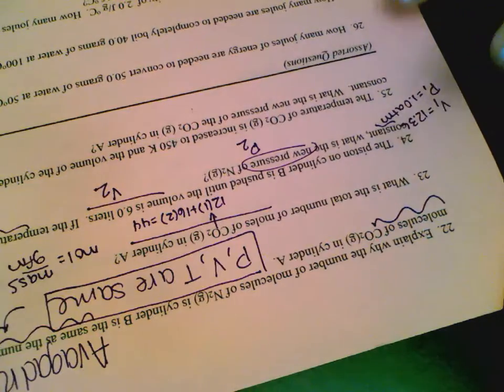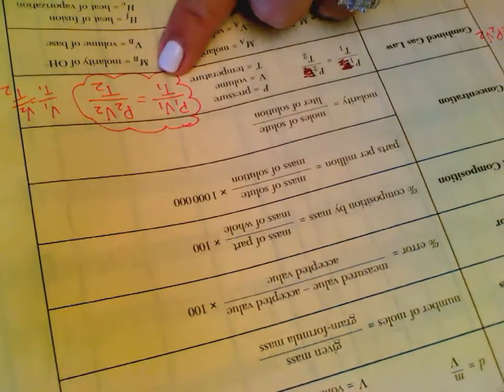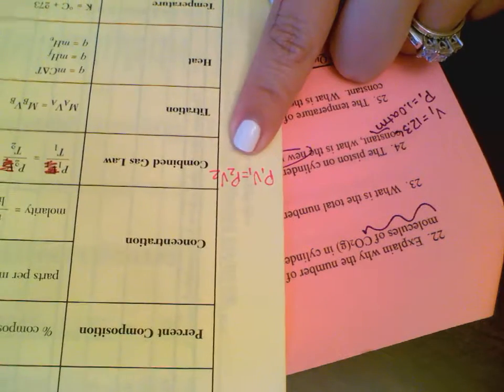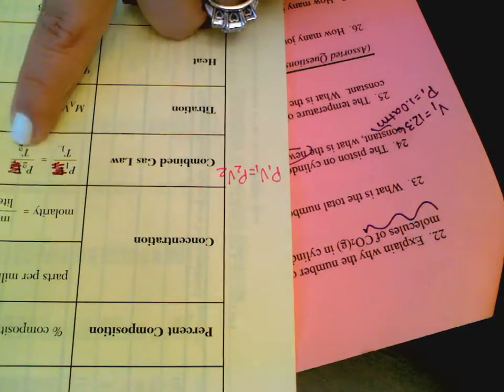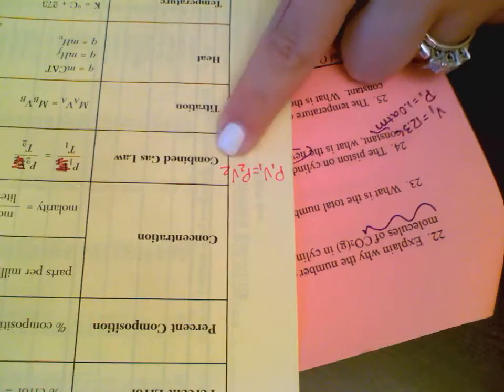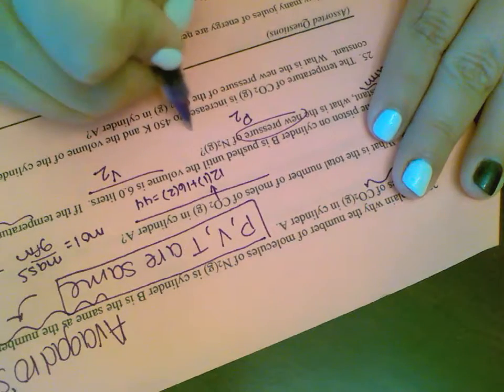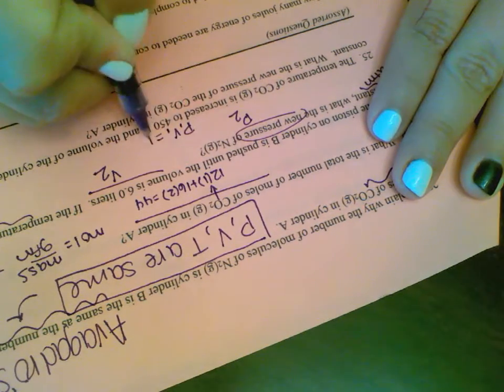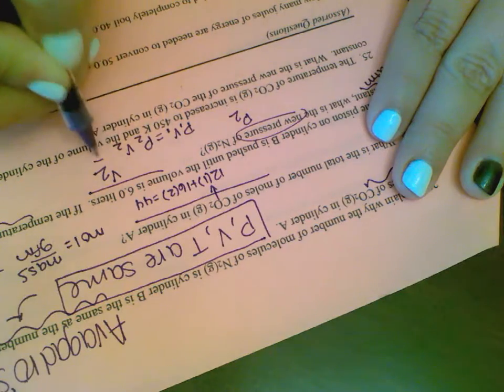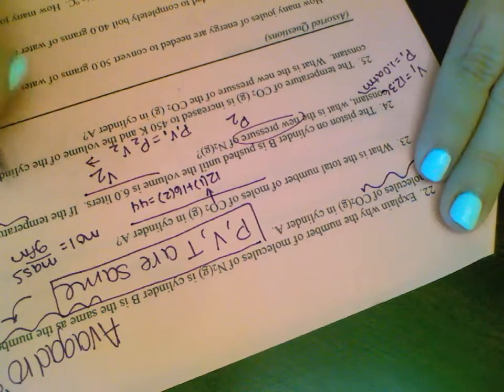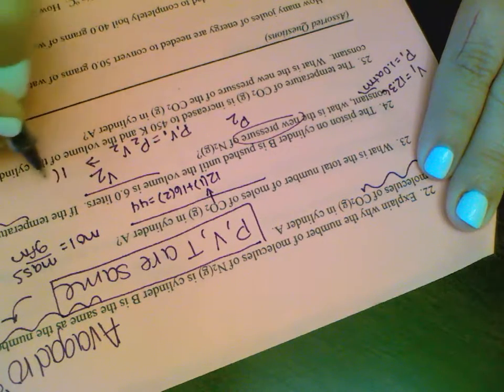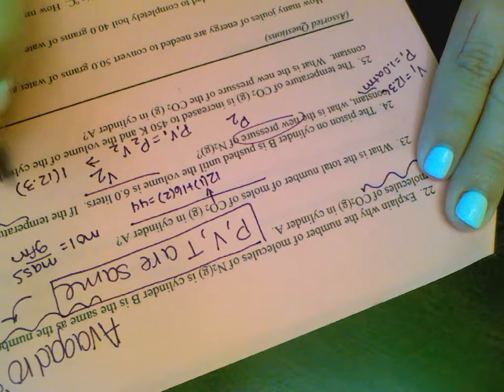So again, I'm doing combined gas law, only now I don't have a temperature. So if I do that, it actually changes over to here, because remember, I just cover up my temperature. So P1 times V1 is P2 times V2, P1 V1, P2 V2. So I'm going to say, okay, P1 was 1, V1 was 12.3, P2 is X, new volume is 6.0.